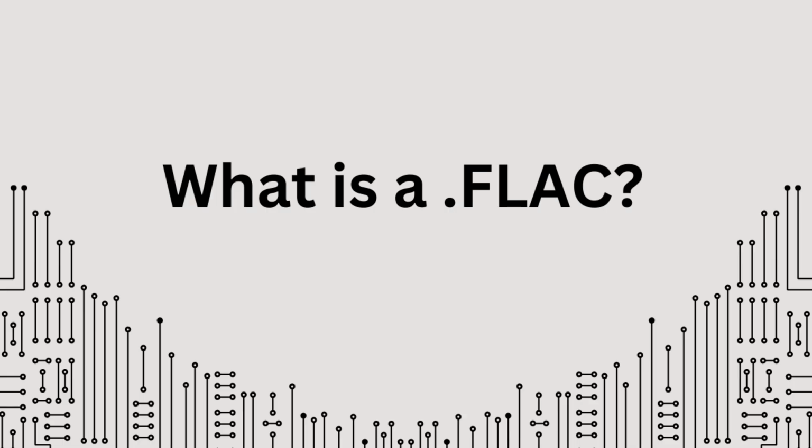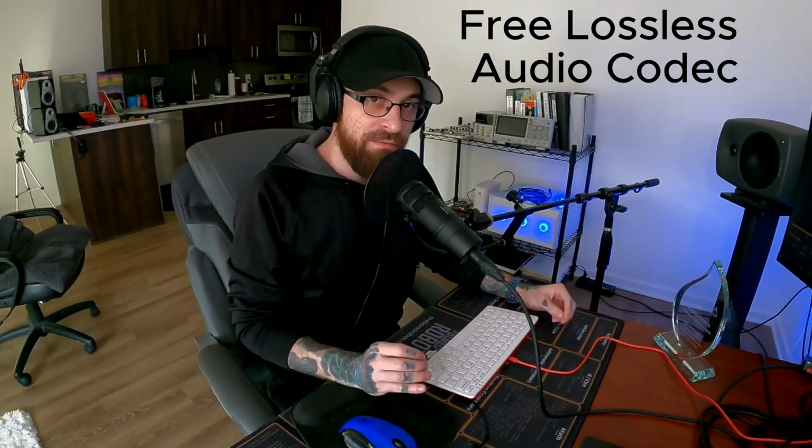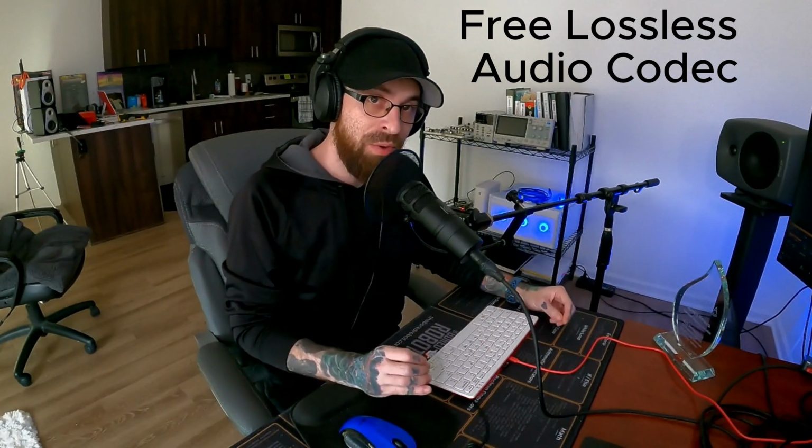Due to the WAV file being a lossless, uncompressed format, it tends to be a lot larger, meaning that it's hard to send it via an email, or if we were to upload it to a streaming service, they might compress it on their own behalf in order to save storage space. And that gets us into our second file format type, and that's a FLAC. What is a FLAC file? It stands for Free Lossless Audio Codec.